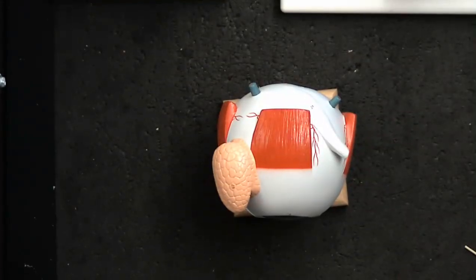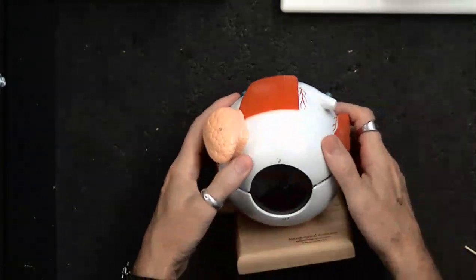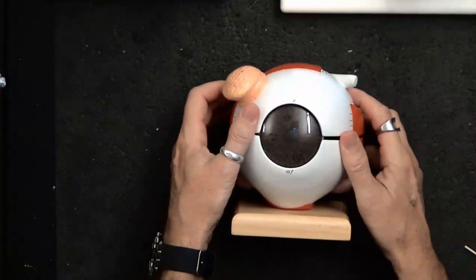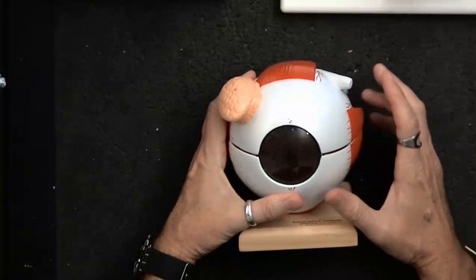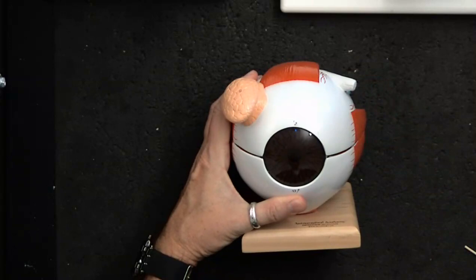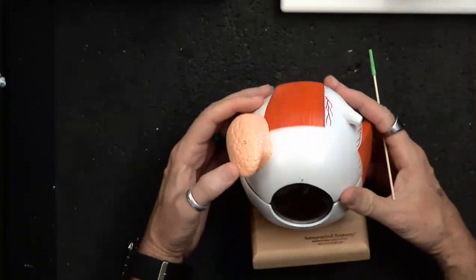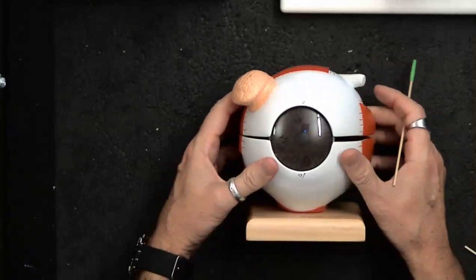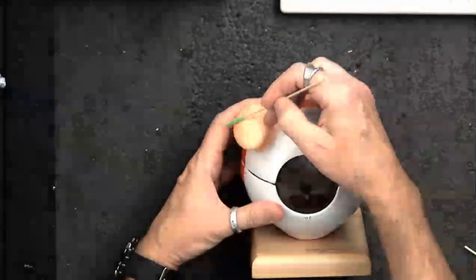In going through the structures of the eye, we've got various eye models where we're going to see these various structures. This is the basic one, so the most common one, and it, for the most part, just shows you structures of the eye itself without a lot of what are called accessory structures of the eye.